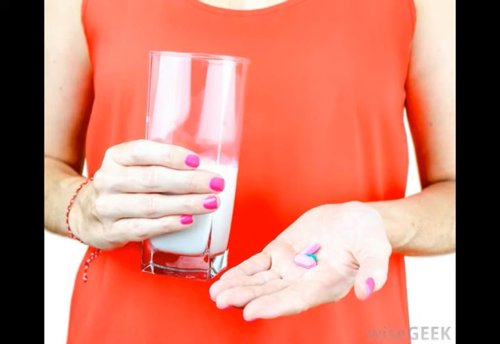Doctors prescribe both of these medications for many of the same infections, but each medication has been proven more effective than the other in certain applications. The primary difference between tetracycline and doxycycline lies in the pharmacokinetics of each medication.